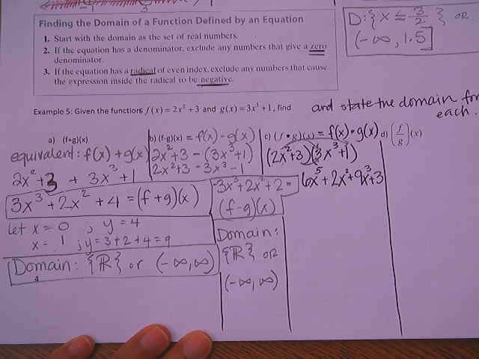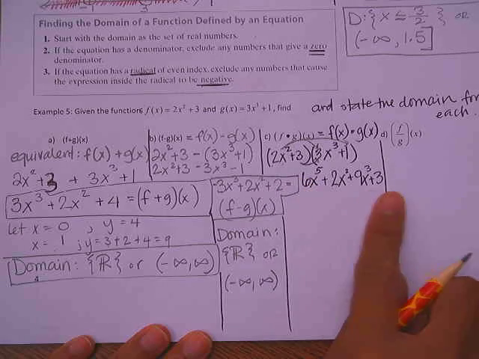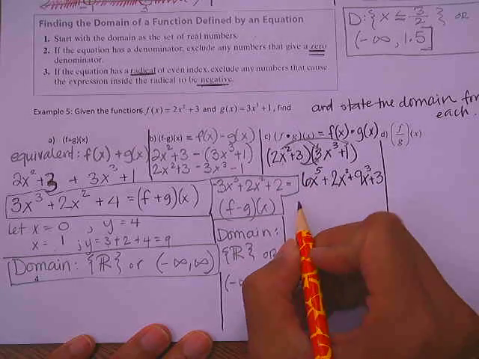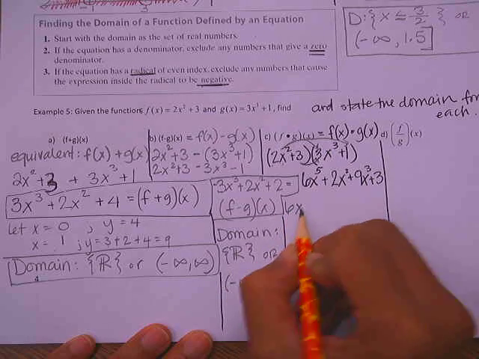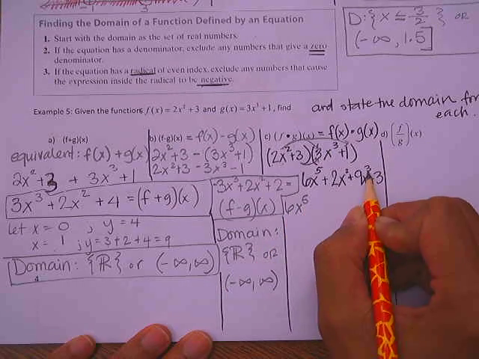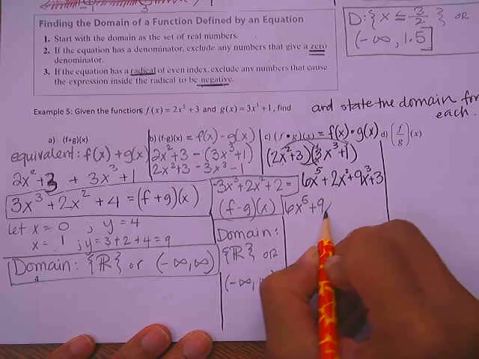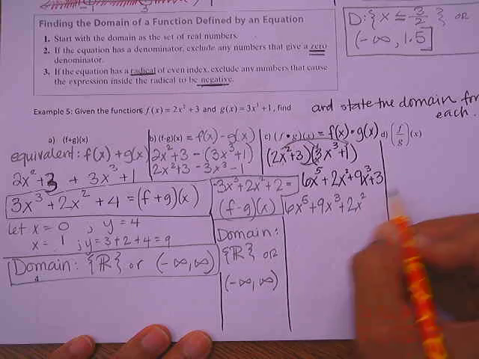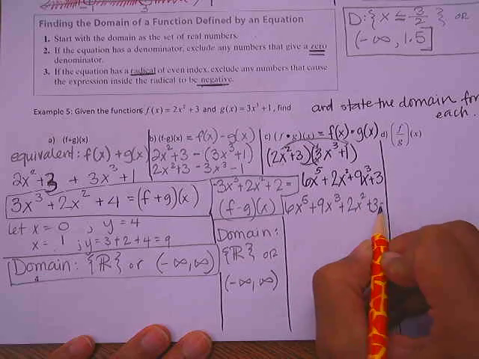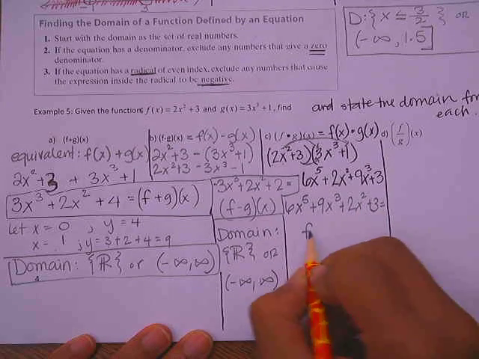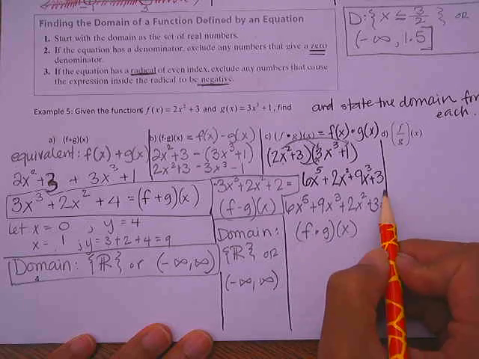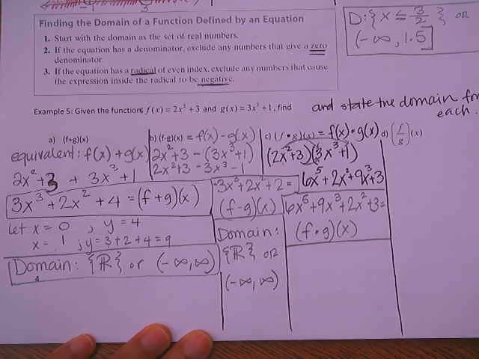I'm going to write it in descending order. That means I'm going to write it from largest exponent to smallest, or 0 or no exponents at all. So my largest exponent is going to be 6x to the fifth. My next highest is 9x to the third. The next is 2x squared, and bring down my 3. And this is my final answer to f times g of x, and I'm going to box that up.